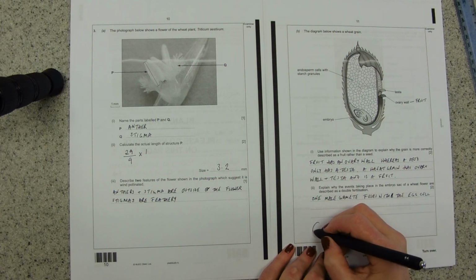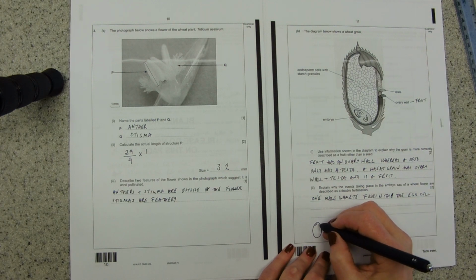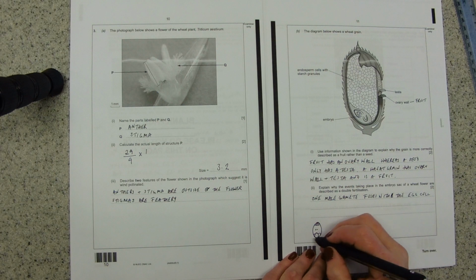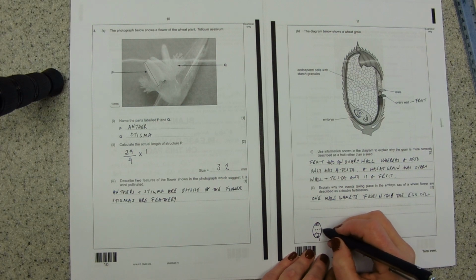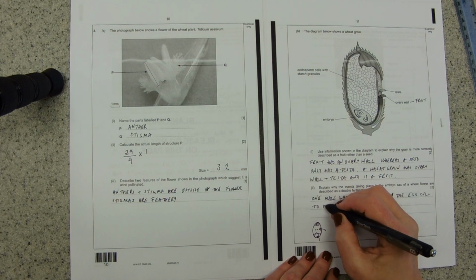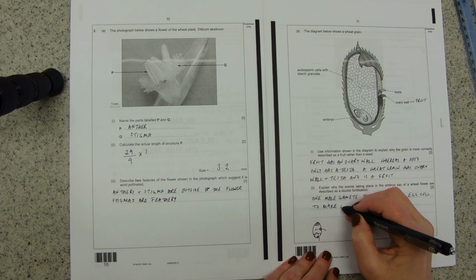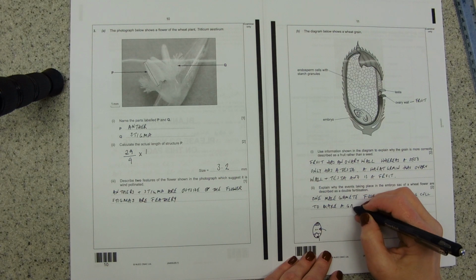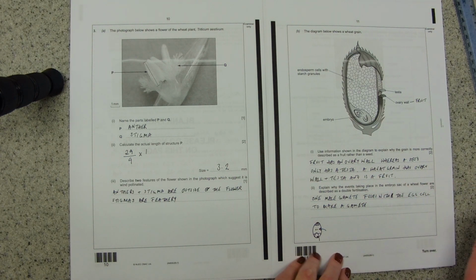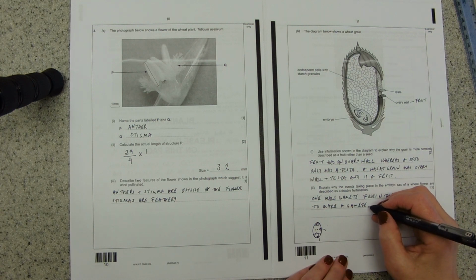So we had a little diagram like this, didn't we, with all the antipodal cells, the egg cell, the synergids and the polar nuclei in the middle. Remember, one of them went there and one of them went there. Notice I'm not calling this fertilisation of the egg cell, I'm literally saying what it does, it's fusing.